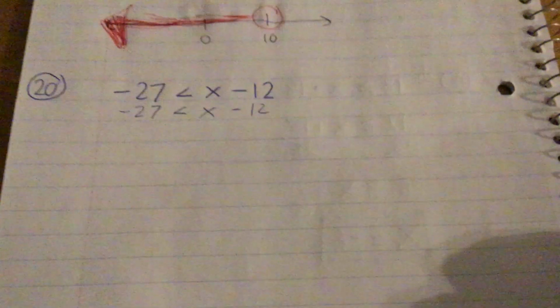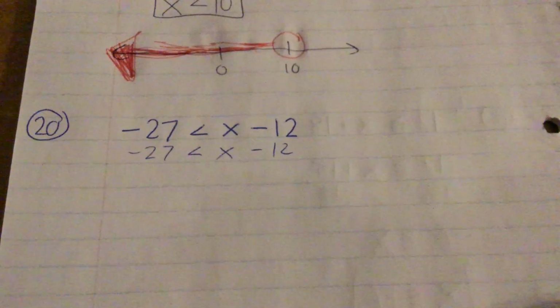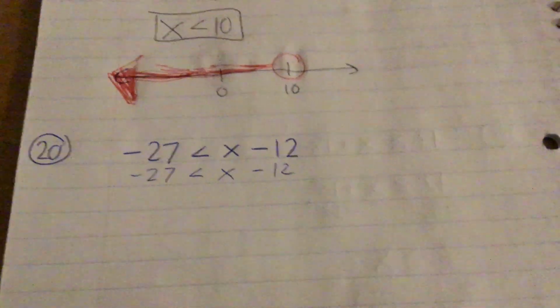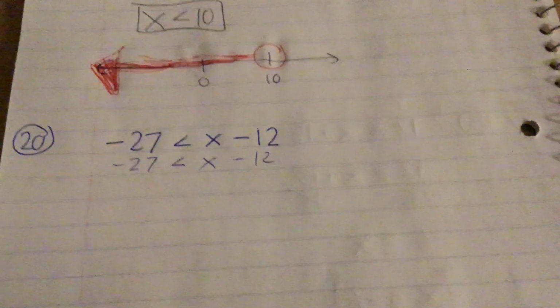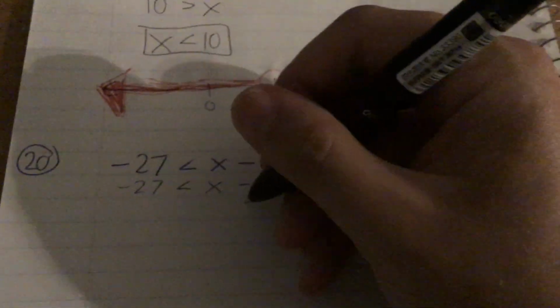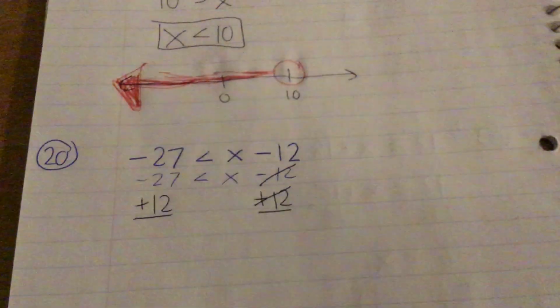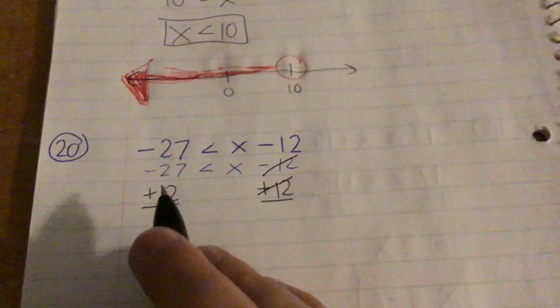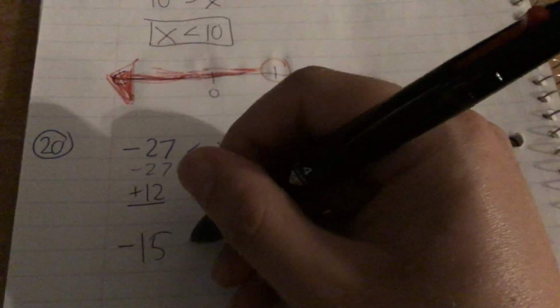Finally, the last problem of the day. Negative 27 is less than x minus 12. All right. Now I'm going to add 12 on both sides of the inequality. Cancel out the negative 12 with the plus 12. And now negative 27 plus 12 is negative 15.